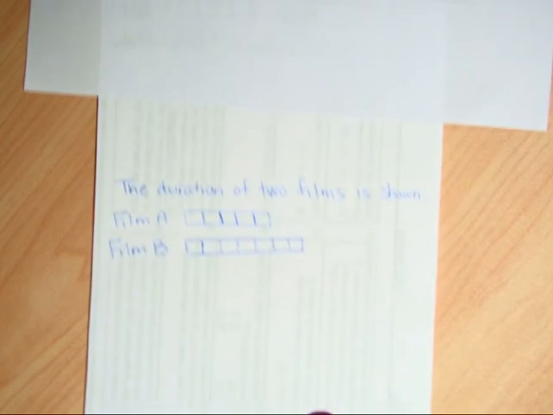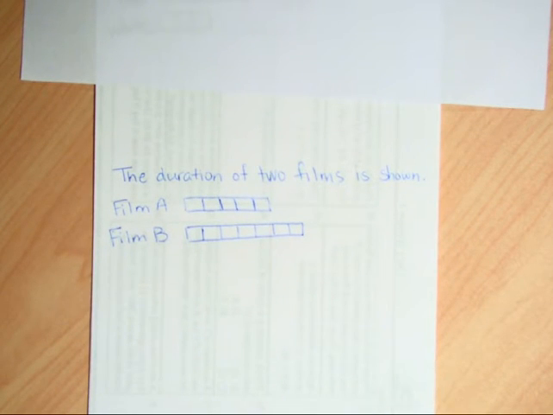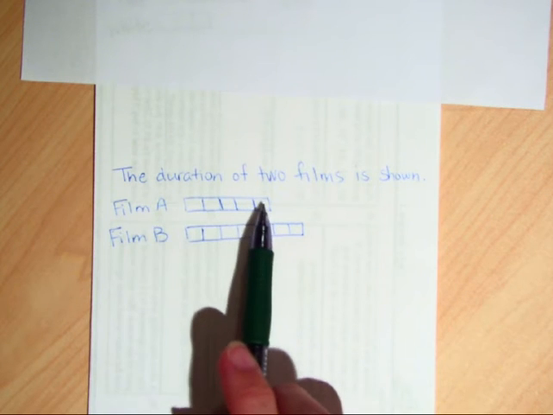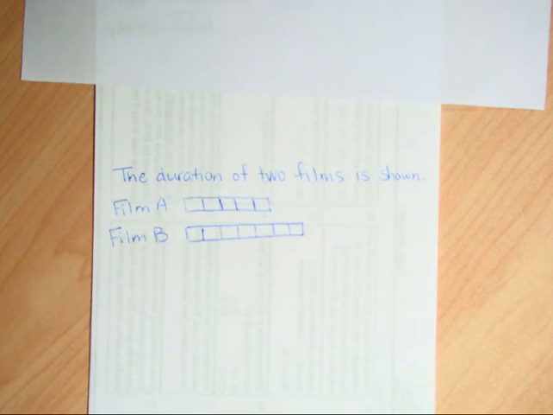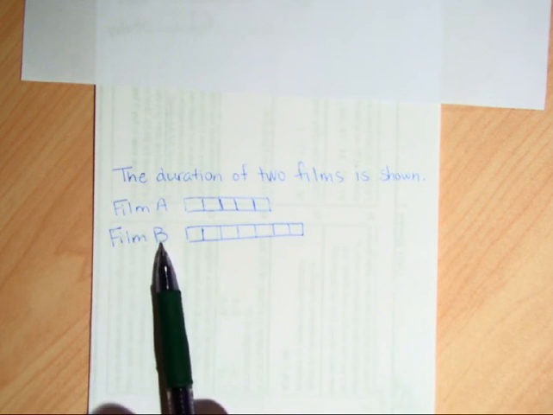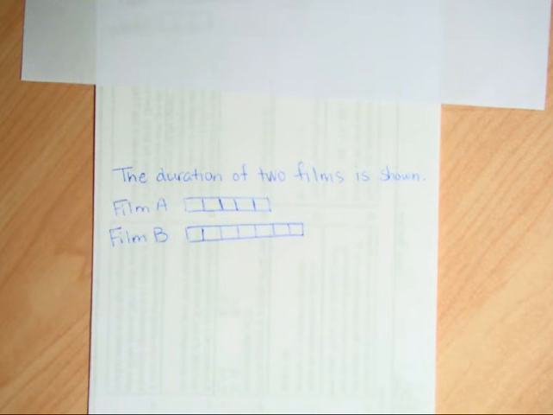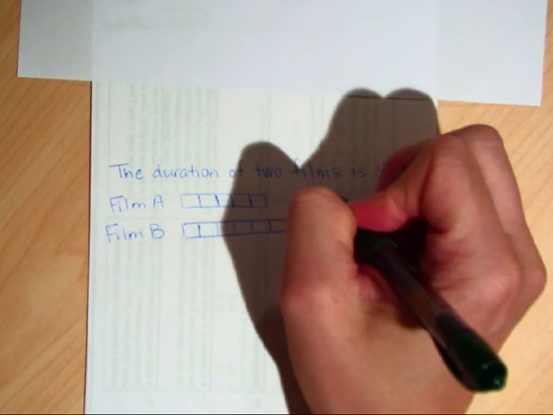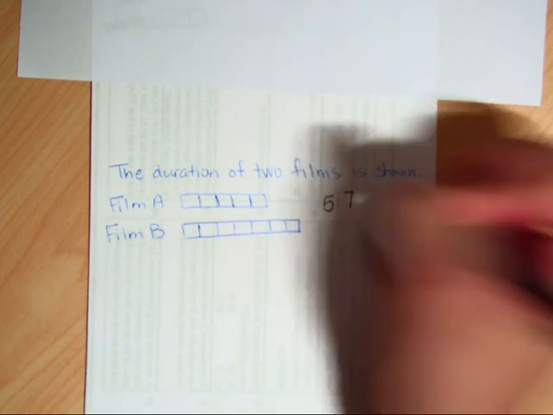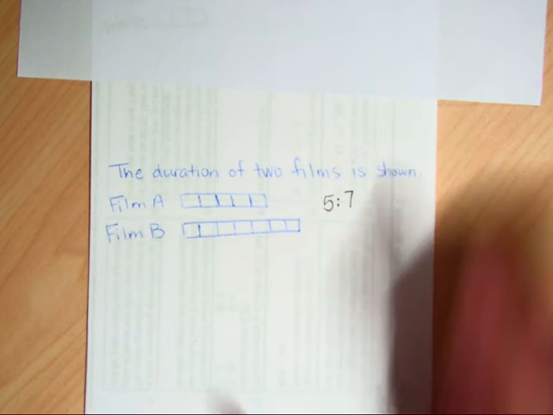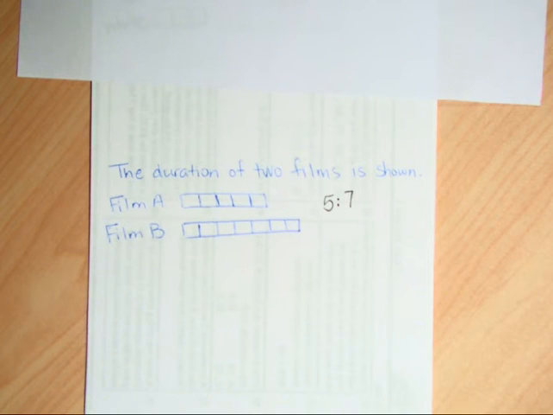The duration of 2 films is shown below. The duration is how long a film is. So film A, or movie A, is 5 hours. We'll pretend, it's a long film. Film B, or movie B, is 7. All right, so if we were to write a ratio, our ratio would be 5/7. Fairly simple.